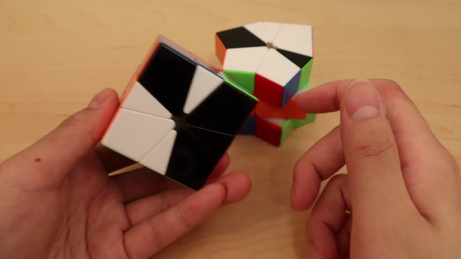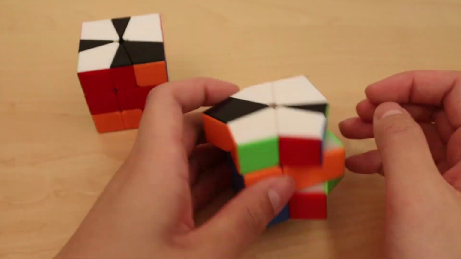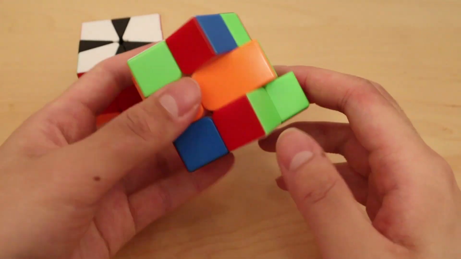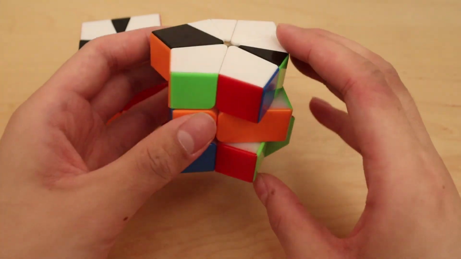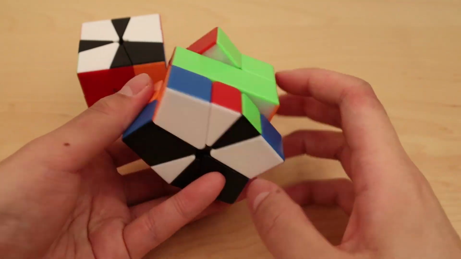So again, this can be done from several angles. Here's an example of another one. So from here, I can do slice, and then barrel barrel.